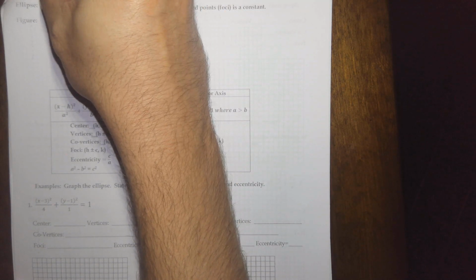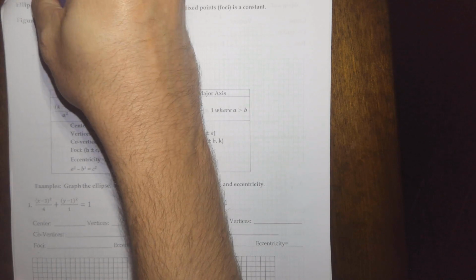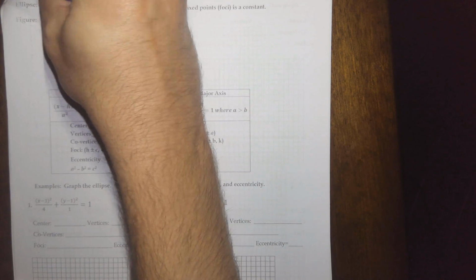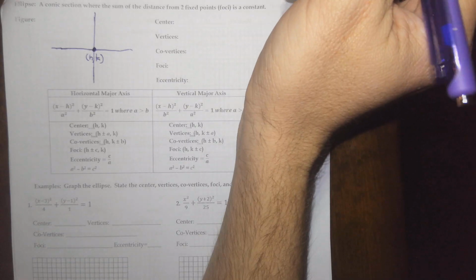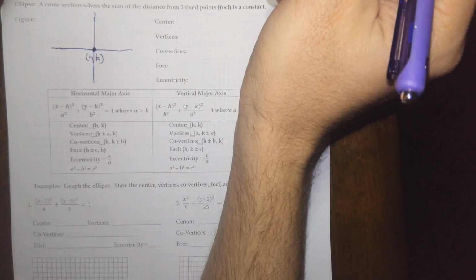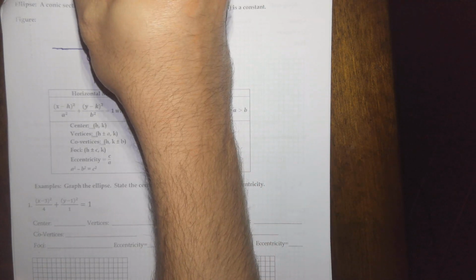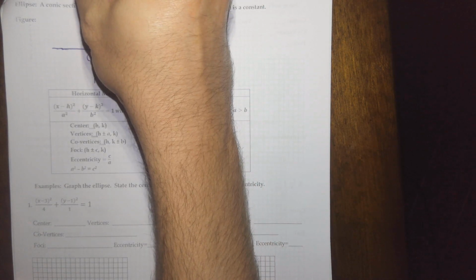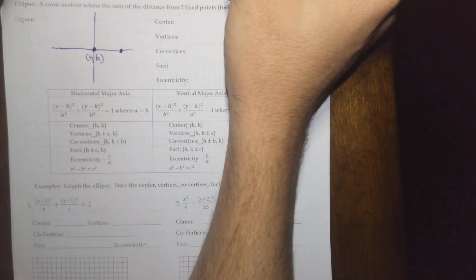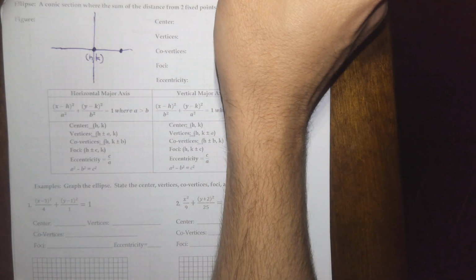Okay, that's always going to be the same for all these shapes. Our center is h, k. Before I do the vertices, let's go ahead and just write that.